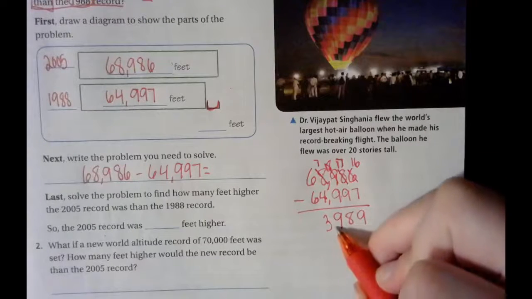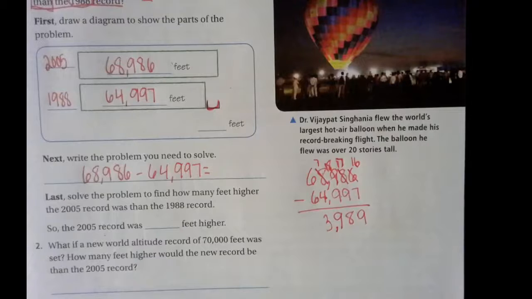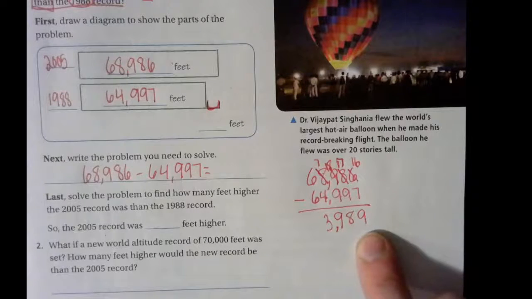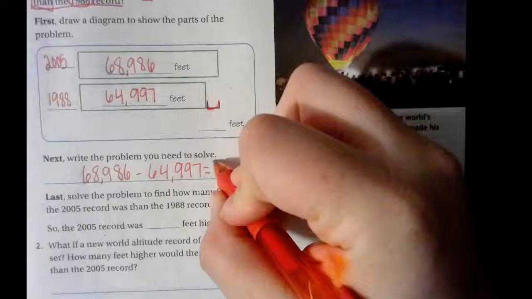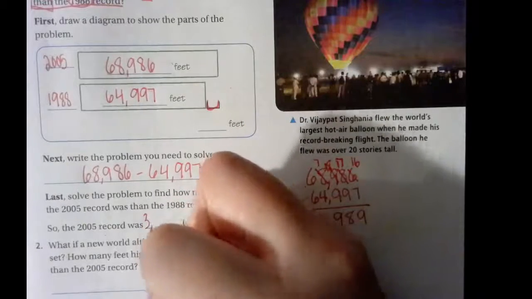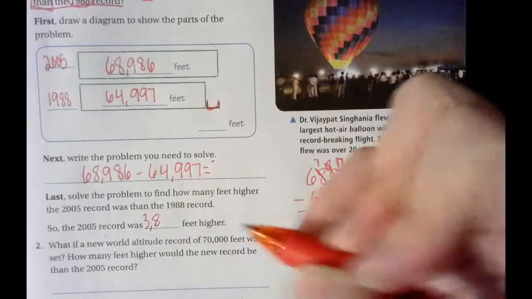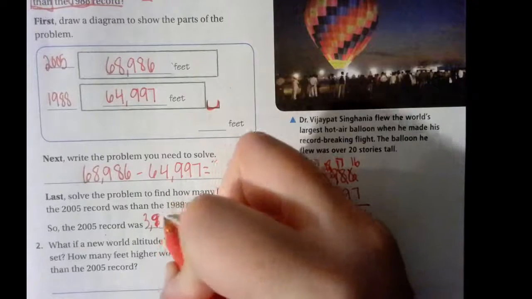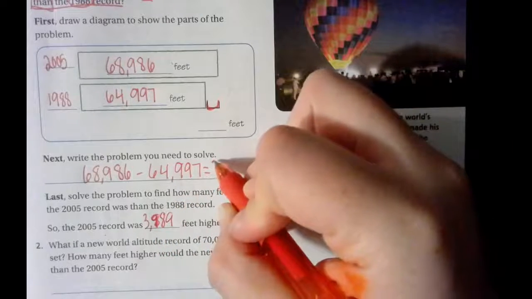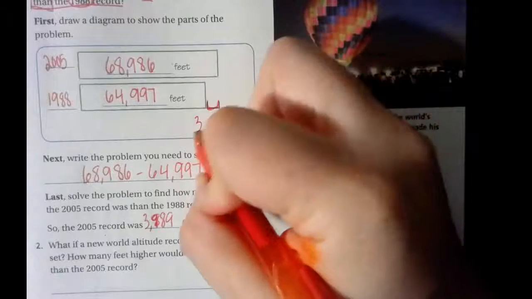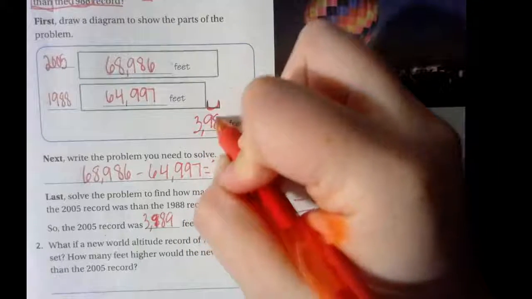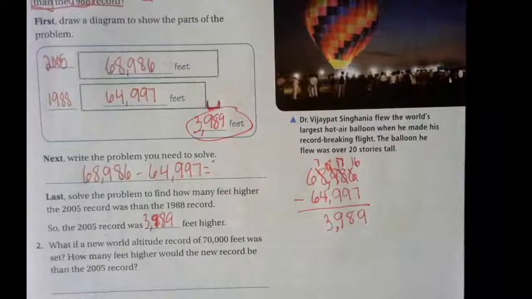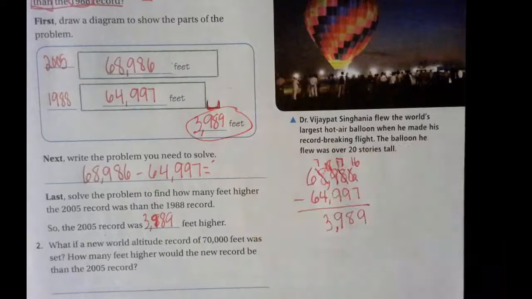And we count over, we add our comma. Our answer is 3,989. So I can fill it in here. Oops, 3,989. We can fill it in as our answer up here as well. So 3,989 feet. So it broke the record by almost, right? We could round that up and say almost 4,000 feet. But it broke the record by 3,989 feet. Okay. Good.